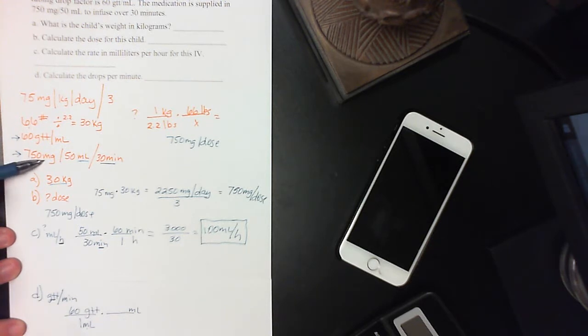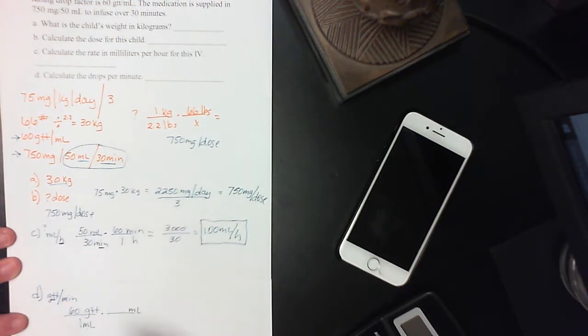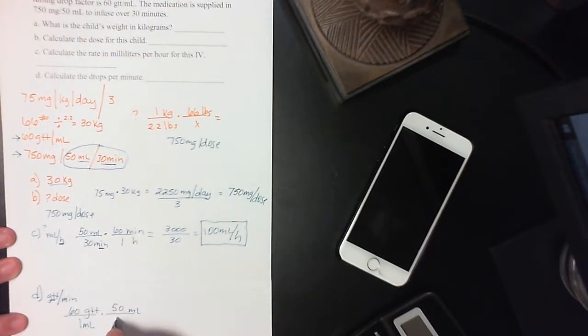So we take our other bit of information, which is here, which is our 50 milliliters over 30 minutes. And since this is minutes and this is minutes, that's where we stop. So we would do 60 times 50, which gives us 3,000, and then over 30 would give us 100 drops per minute. And that would be then your answer to D.